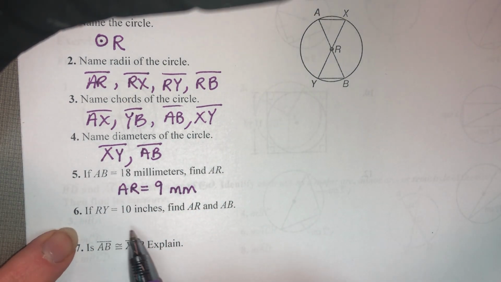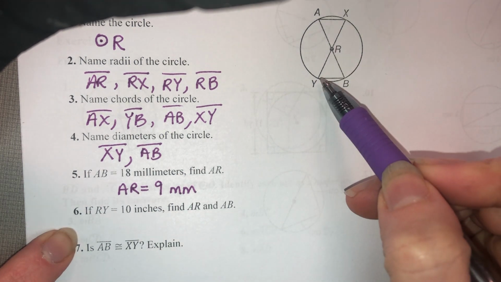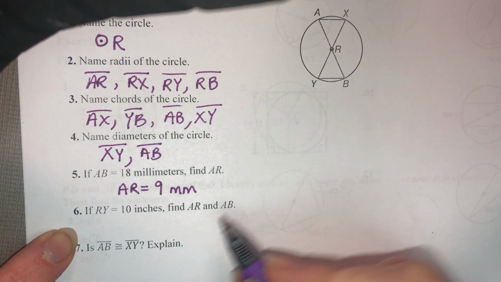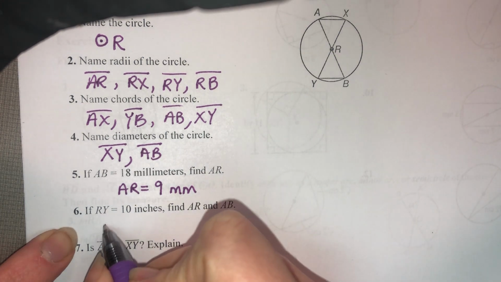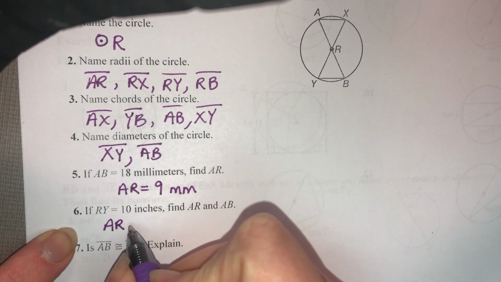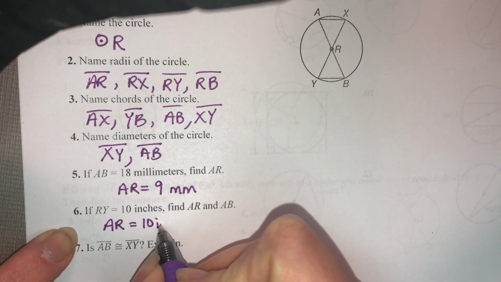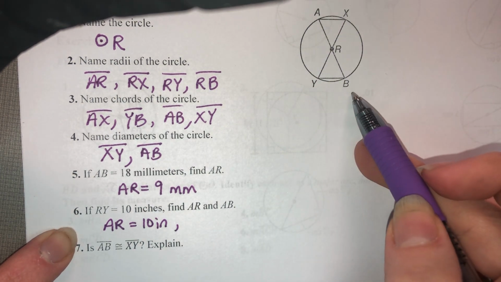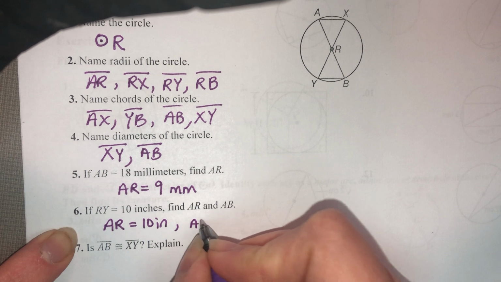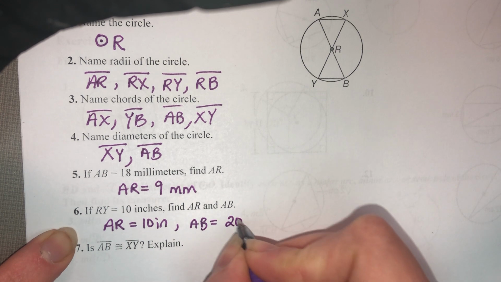Number 6 says if RY is equal to 10 inches, so that's from here to here, find AR. So RY is 10, then AR would also have to be 10 because the radius is always the same. And AB is a diameter, so it's going to be double the radius. So that one would be 20 inches.